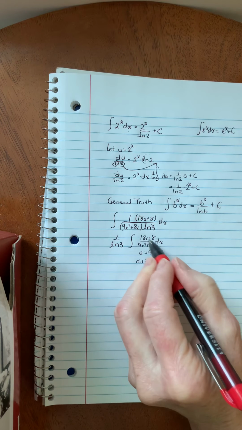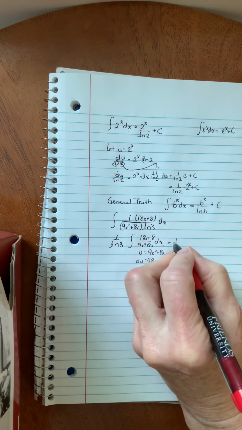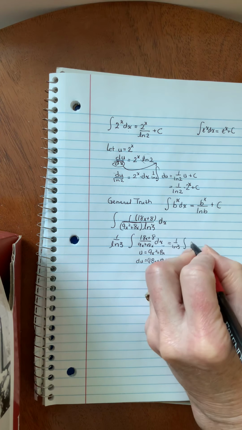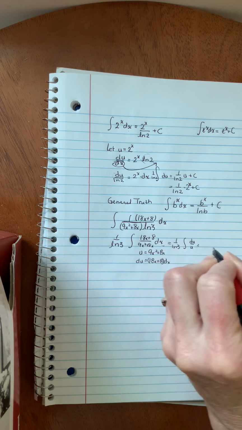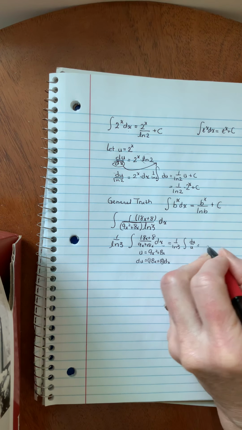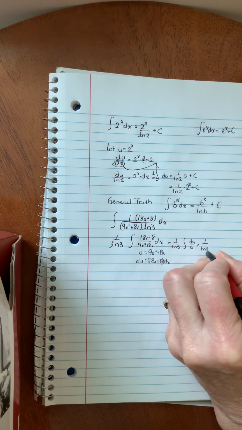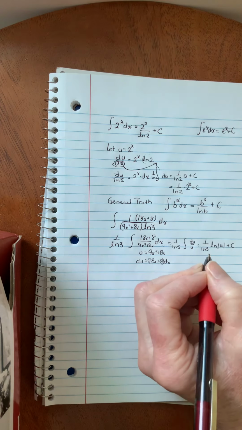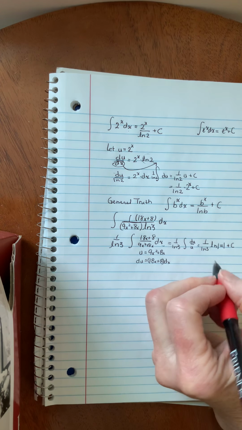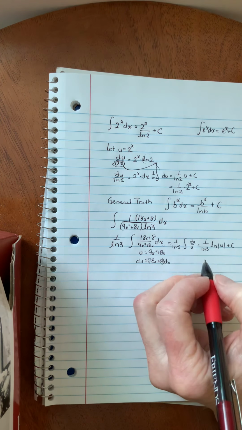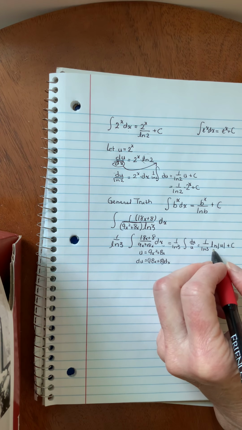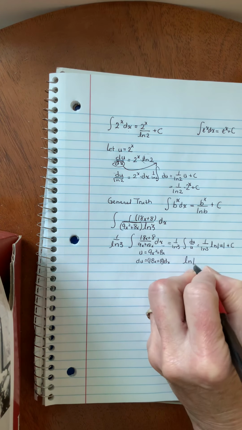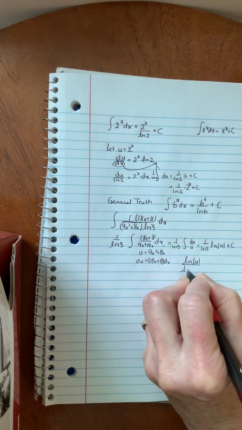So we've got du over u, so we've got 1 over ln 3, and then we've got the integral of du over u, which is the natural log. So we've got 1 over ln 3, and then natural log of u plus c. And so I'm actually dividing by that. You could work this out a little differently. This is just a constant, but you've got natural log of u over ln 3.